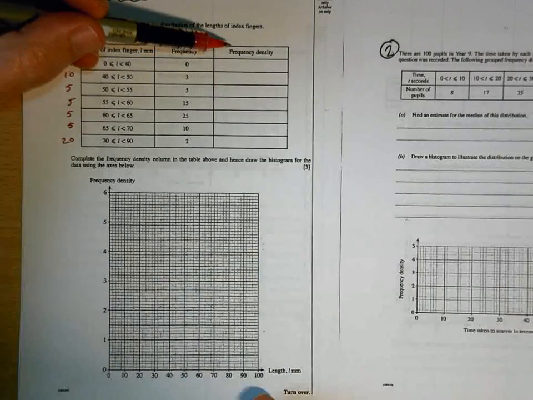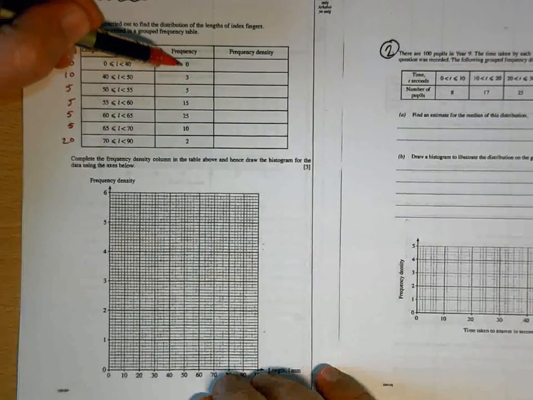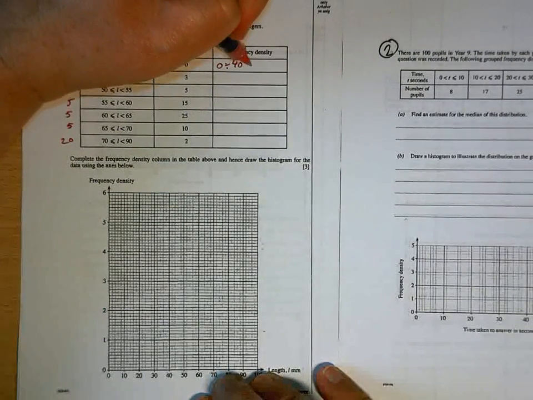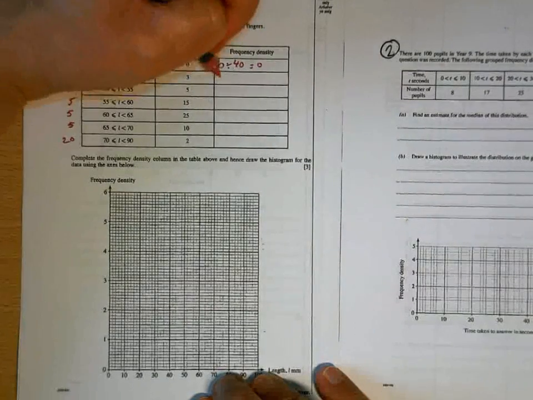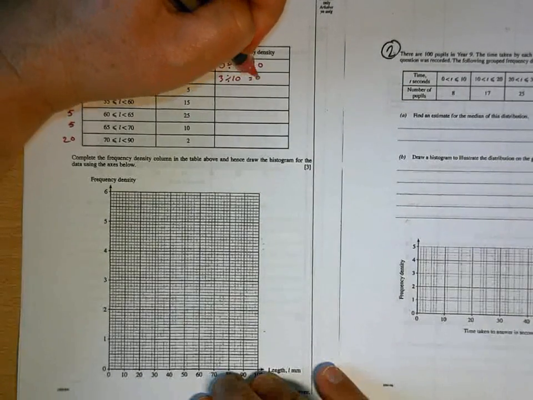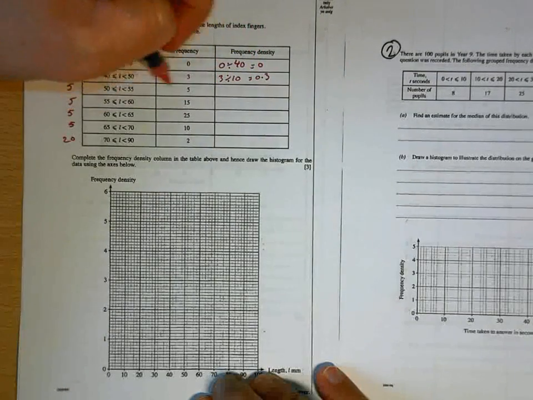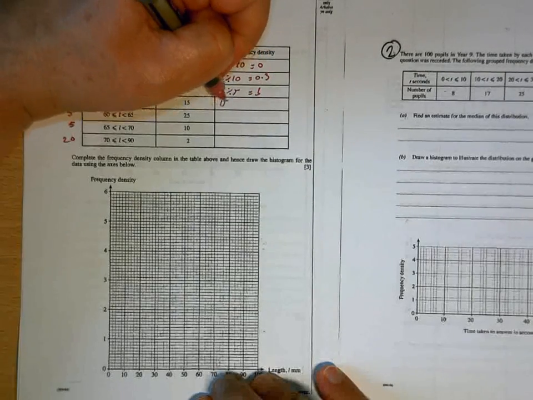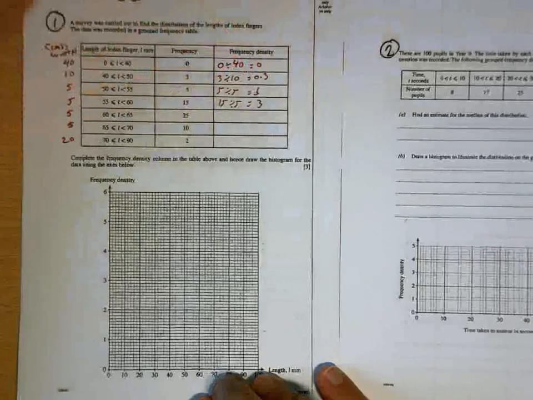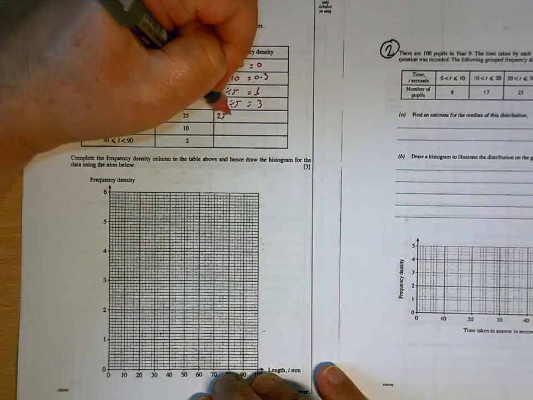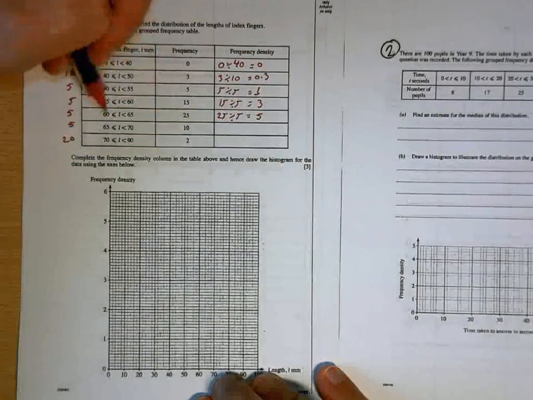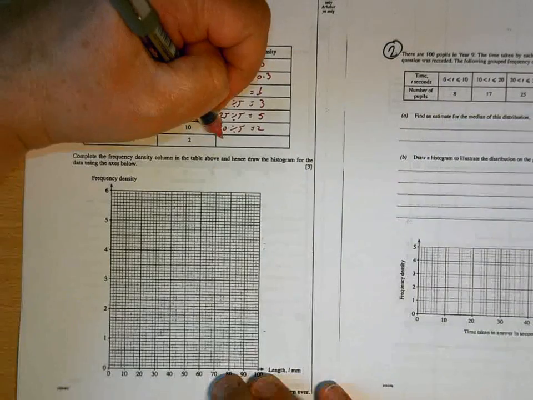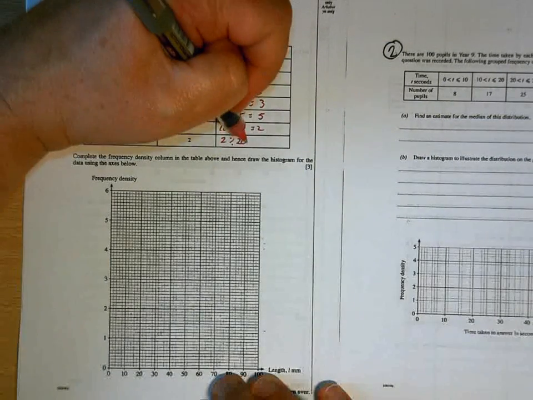We calculate the frequency density by dividing the frequency by the class width. So this frequency density is going to be 0 divided by 40. Then we've got 3 divided by 10, 5 divided by 5, 15 divided by 5, 25 divided by 5, 10 divided by 5, and 2 divided by 20.